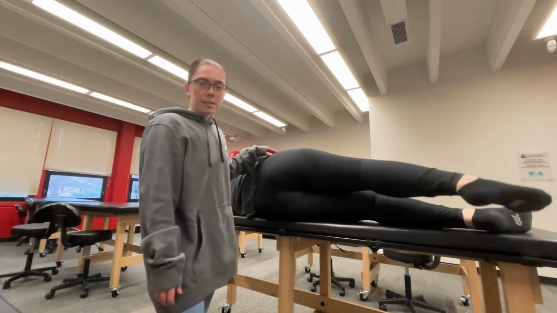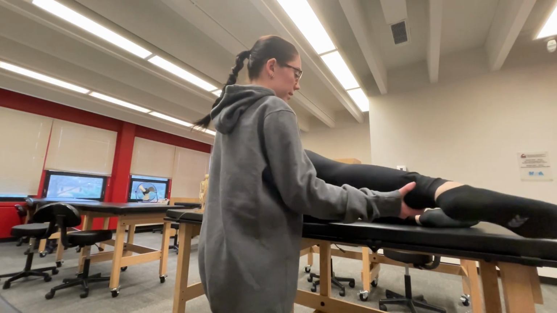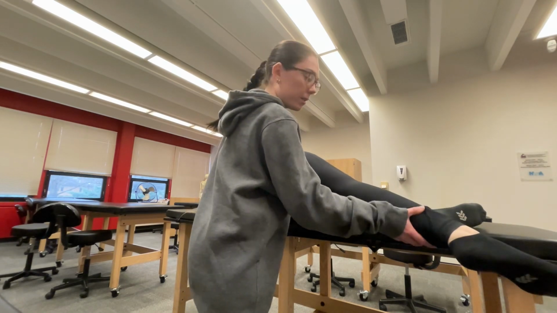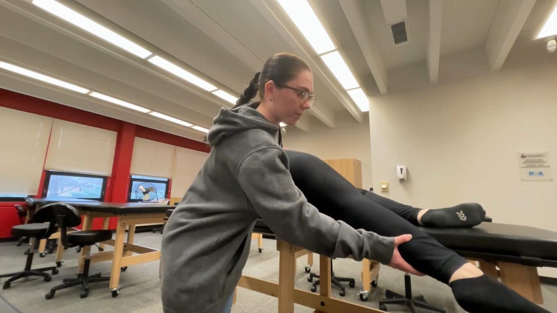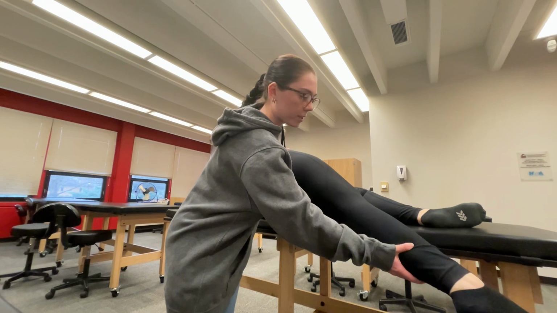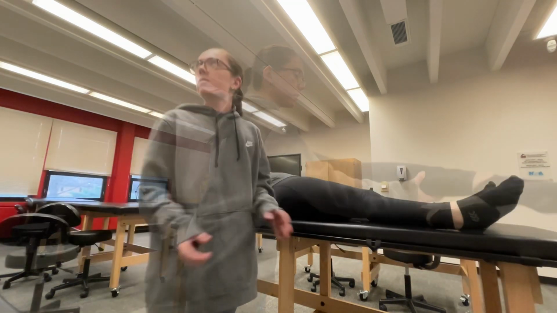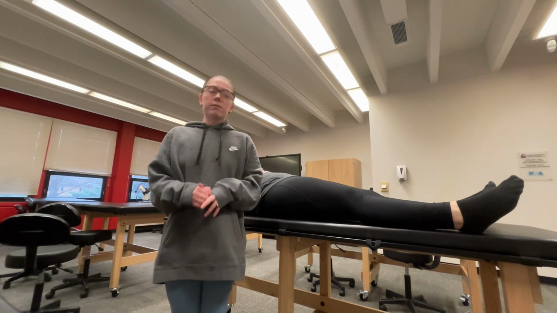And to stretch this, you're gonna have them go onto their side. And this top leg back that we're stretching, you're gonna have them hang off the table. Keep them straight. And then you're just gonna push them into this stretch.